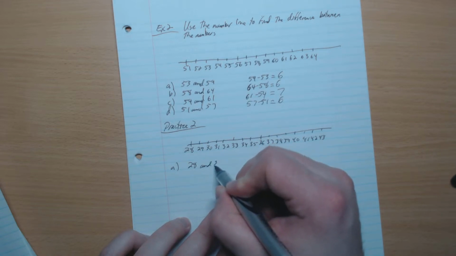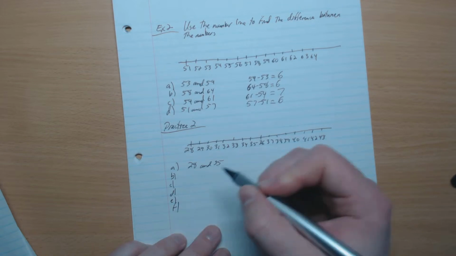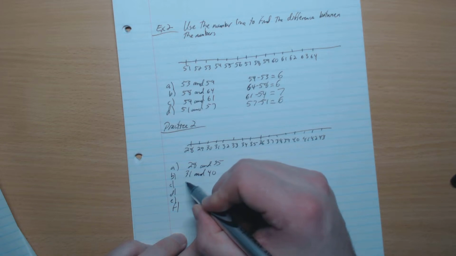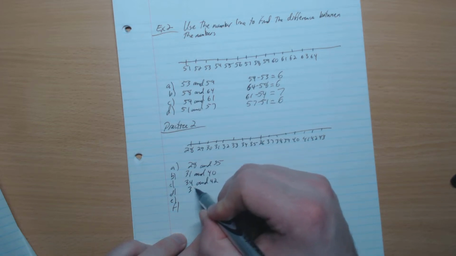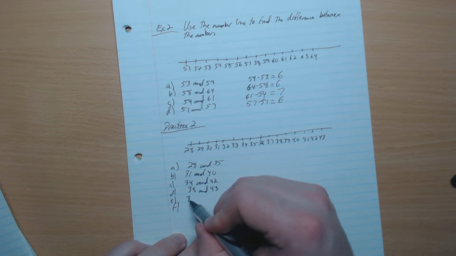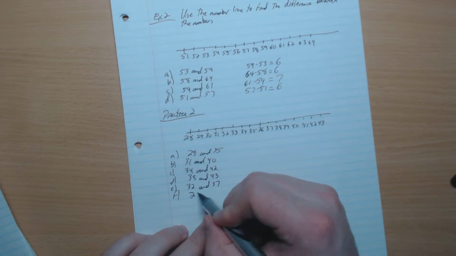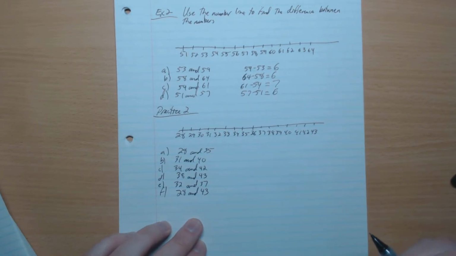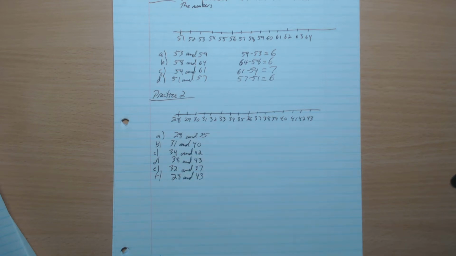28 and 35, B, C, D, E, F. 31 and 40, 34 and 42, 38 and 43, 32 and 37, 28 and 43. So go ahead and pause the video and find the differences between these numbers. Go ahead.